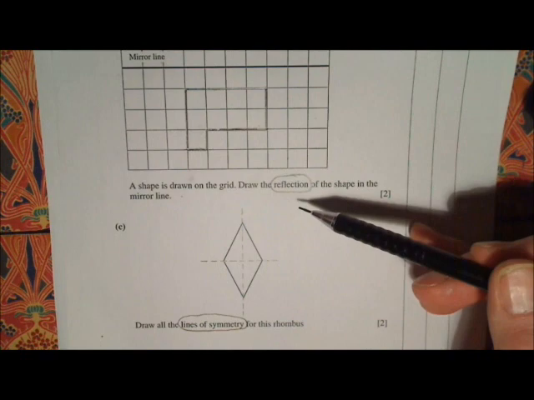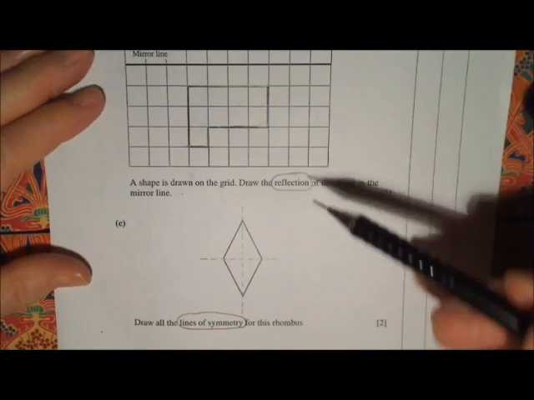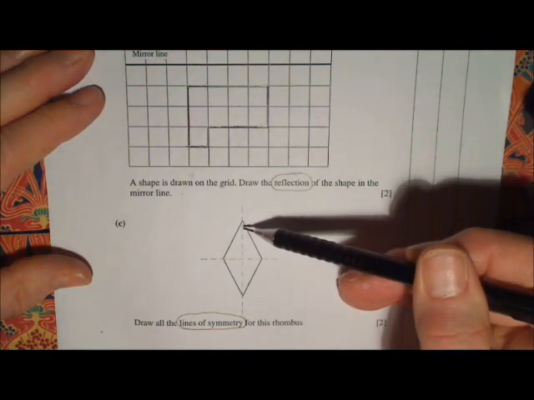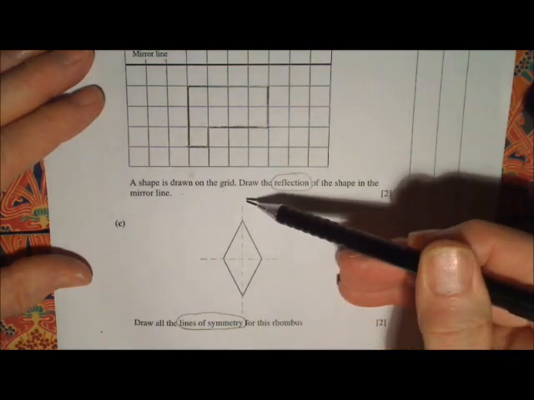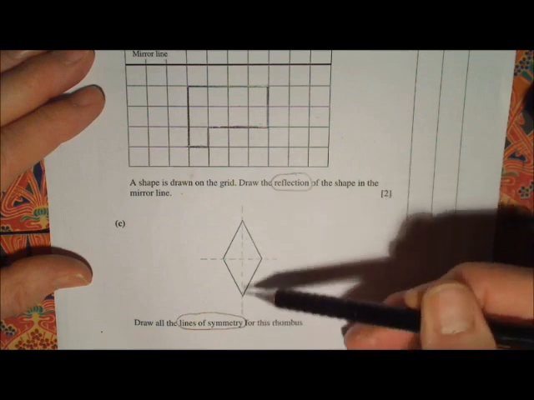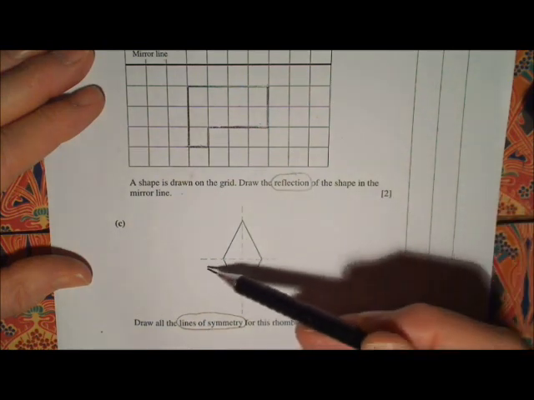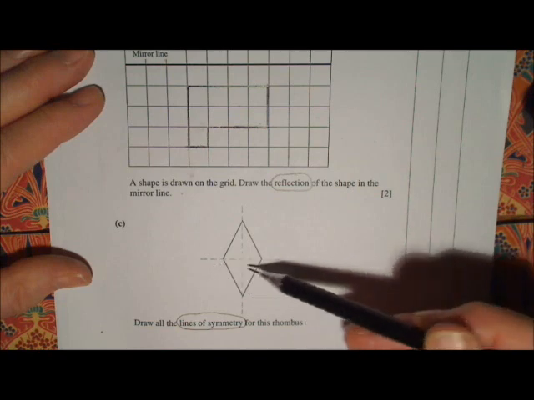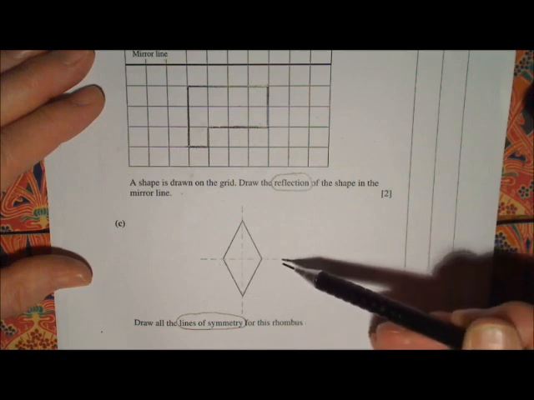And finally, we've got a rhombus here. Hopefully you can see the line of symmetry are the key words here to remind you. And we've got a line of symmetry going straight down vertically from top to bottom. And we've also got a horizontal line of symmetry going straight across from right to left. Those are the 2 lines of symmetry in that rhombus shape.